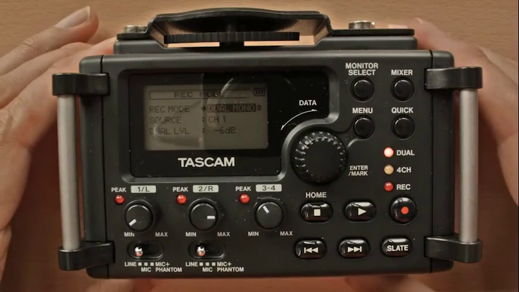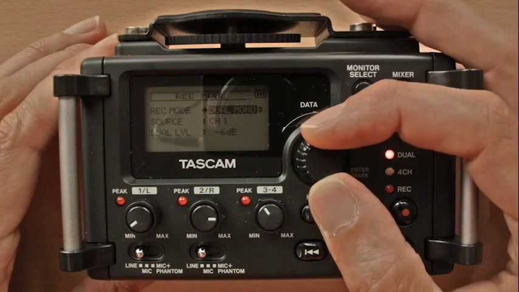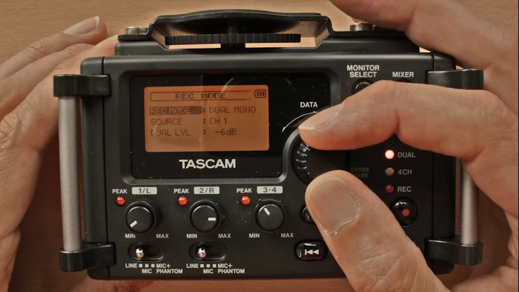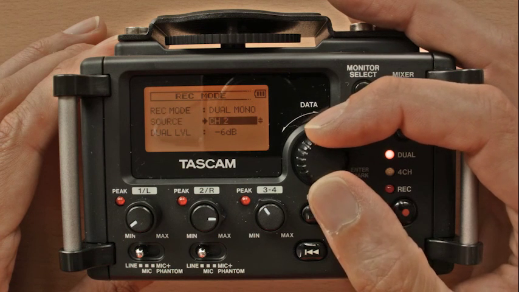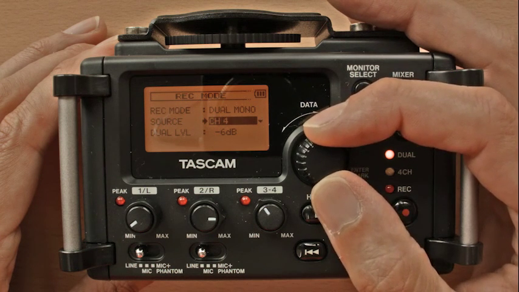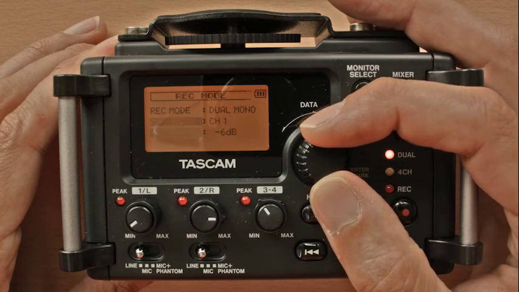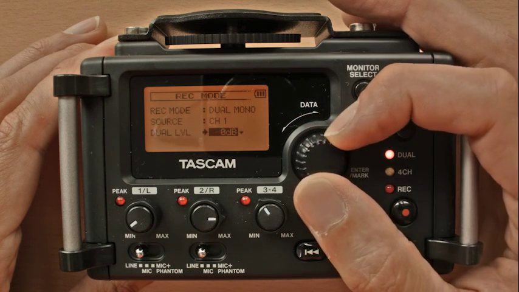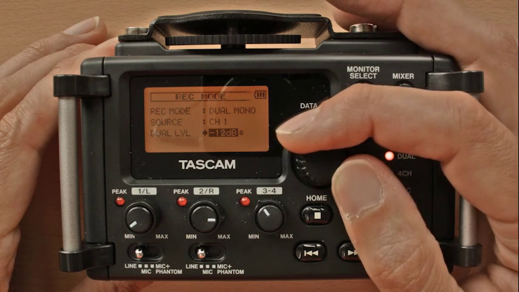In this mode, the DR-60 also records the chosen input at a lower level, defined as dual level on this page, to provide a backup should your recording distort. This can be set at up to 12 dBFS below your desired input peak.